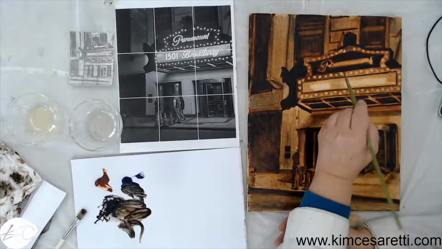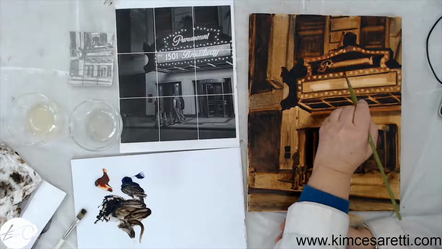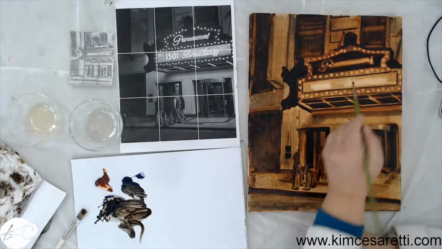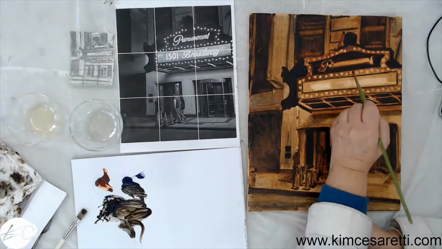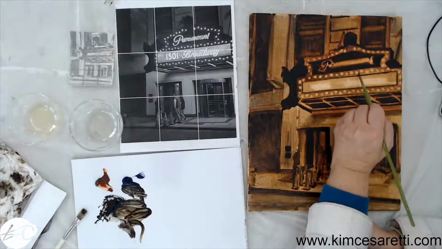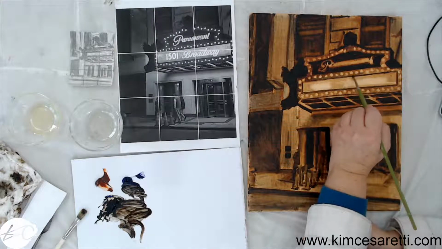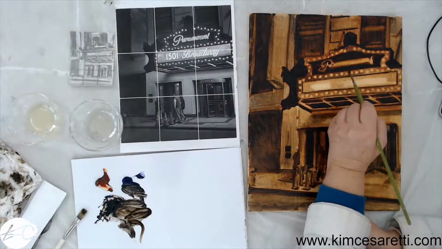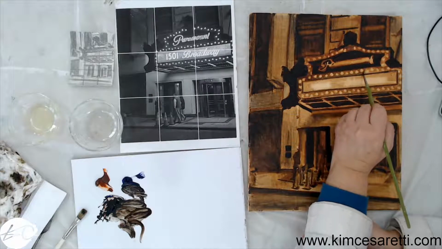Try to keep it loose. I think that by keeping a loose grip on the brush, especially around those lights, it helps activate the lights more.